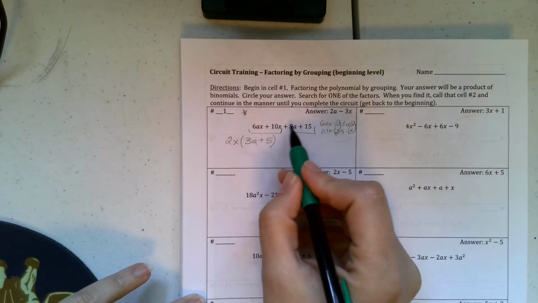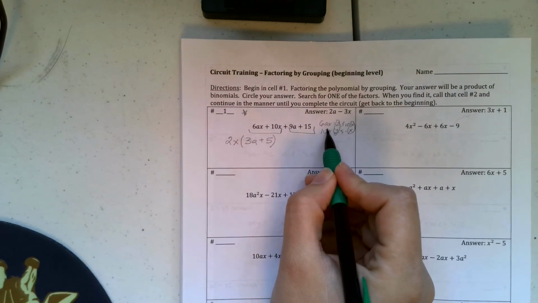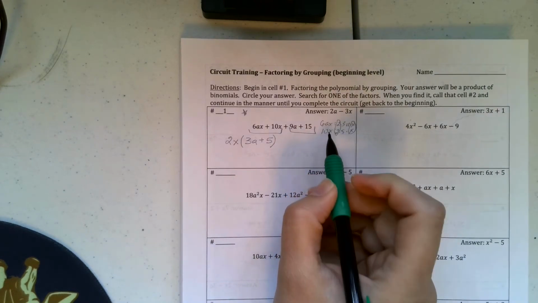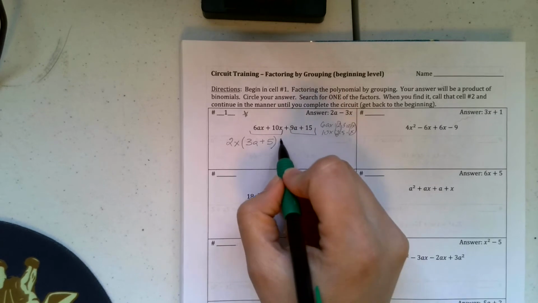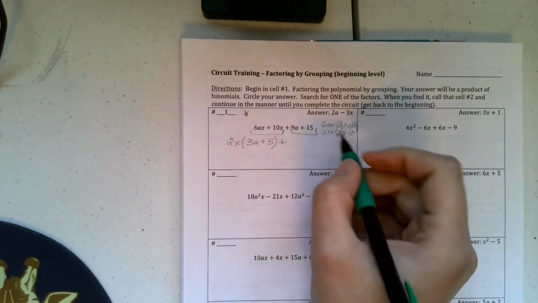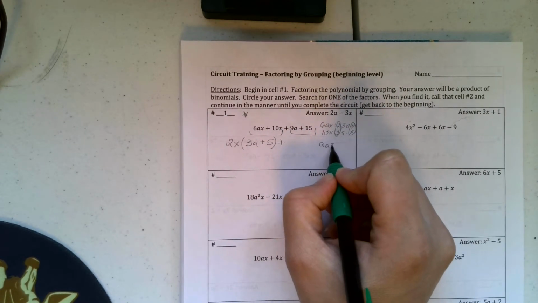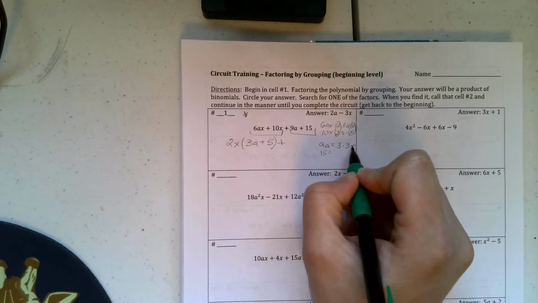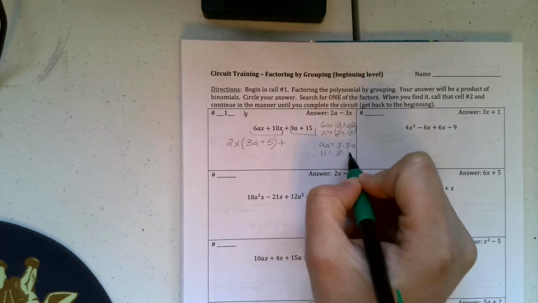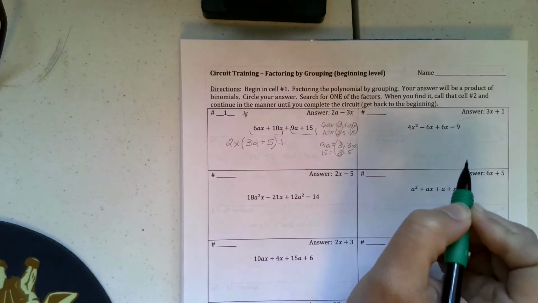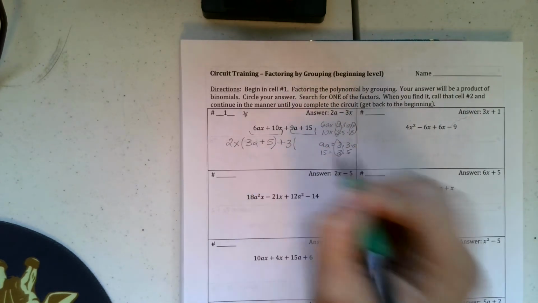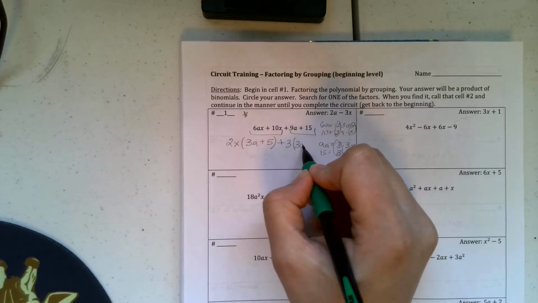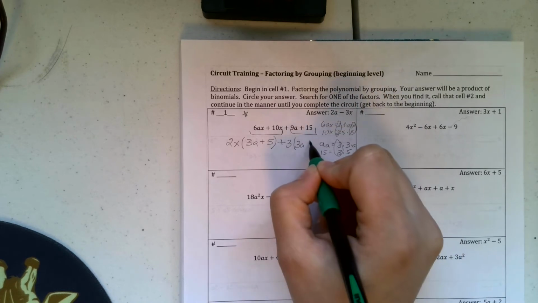I always try and take any negatives in with my terms so that I think about them when I'm finding common factors. But there's none in this problem. So we're going to have a plus. And then we will look at 9a and 15. 9 is 3 times 3, and it has an a. 15 is 3 times 5. So there's only a 3 in common here, so that's what goes out front. And again, what's left? 9a had 3a, and 15 had 5.